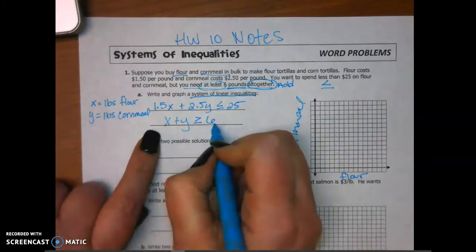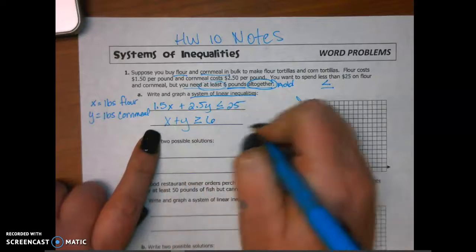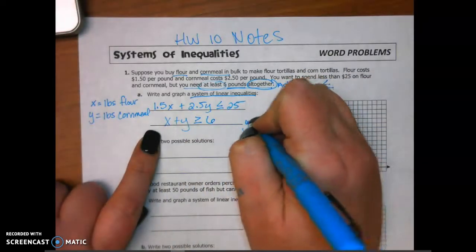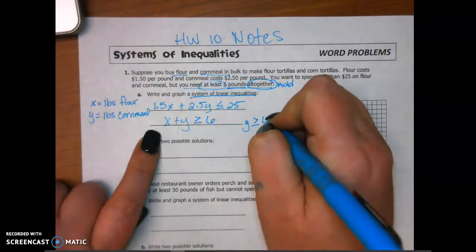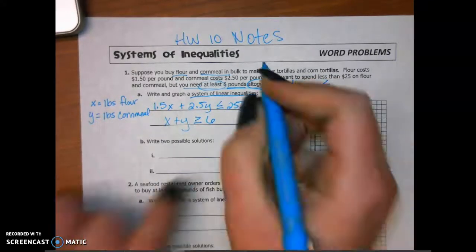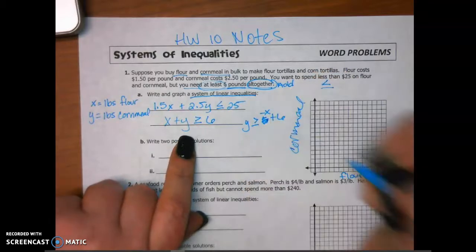I just move my X over. So I get, I'll write it over here, Y greater than or equal to negative X plus 6.